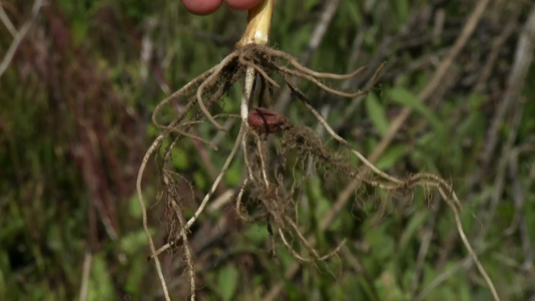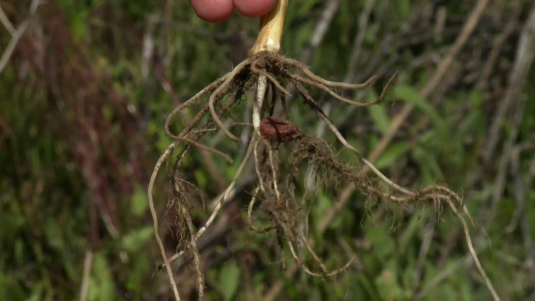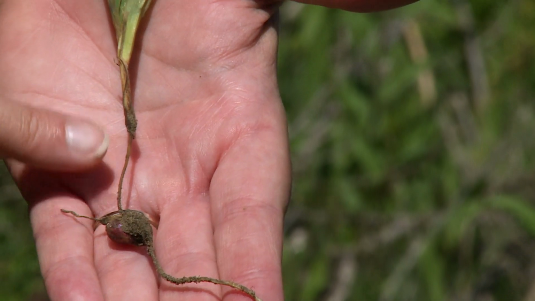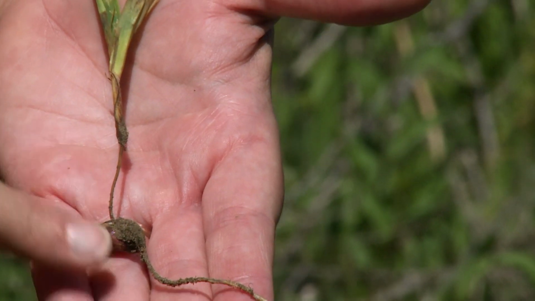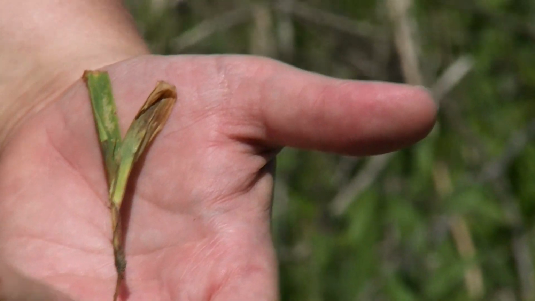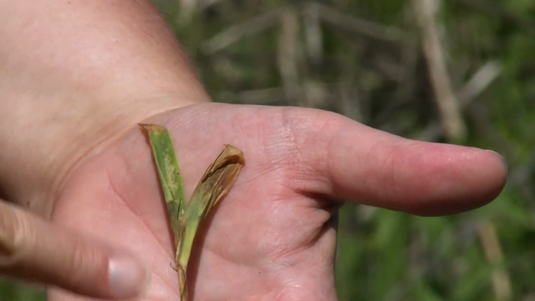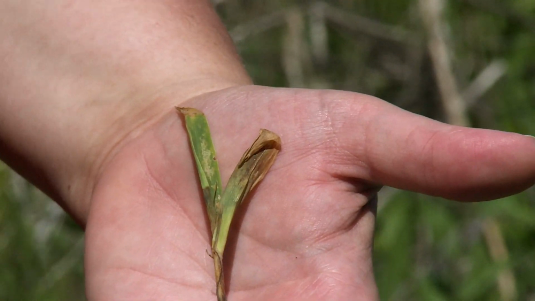Seedling diseases can affect plants in a lot of different ways. They may infect plants and actually cause a seed rot before the seed germinates. They can actually kill the plant itself, though, either before or after it emerges.